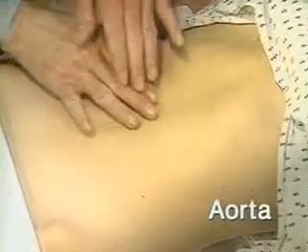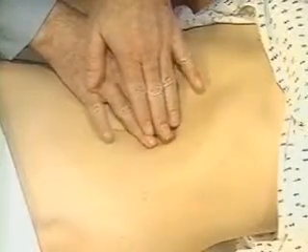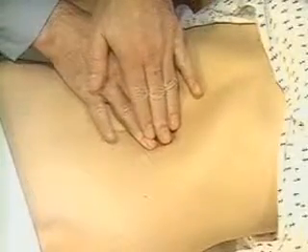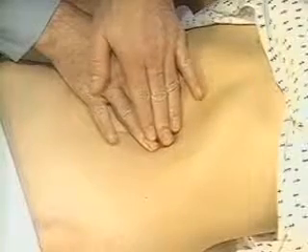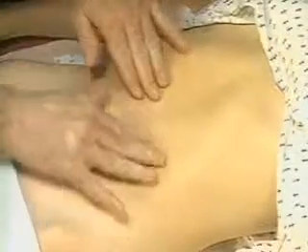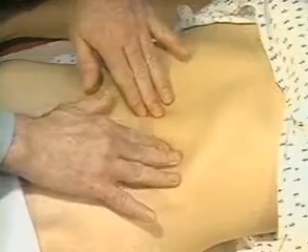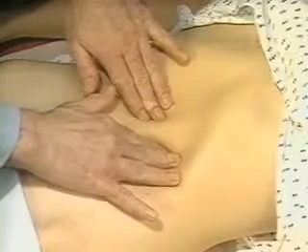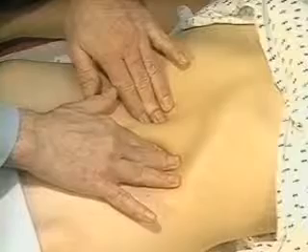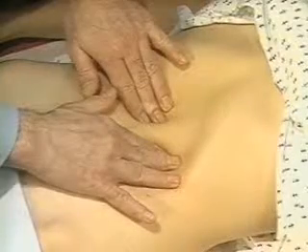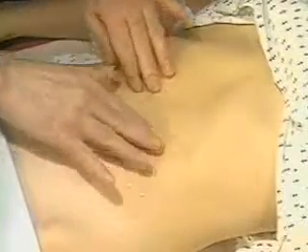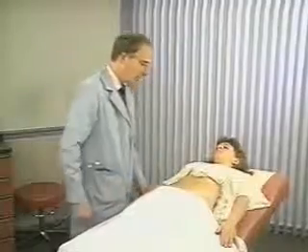To assess the aorta, press firmly into the upper abdomen, slightly left of midline, and feel for its pulsations. You can feel it fairly easily. In patients over 50, try to assess the width of the aorta. Pressing deeply with a hand on each side of it, try to estimate its width. It seems normal, 2.5 centimeters or less. We're just about finished.